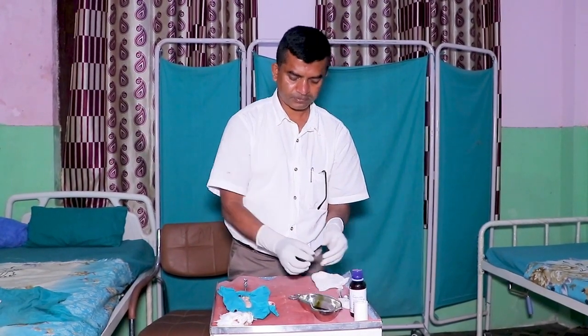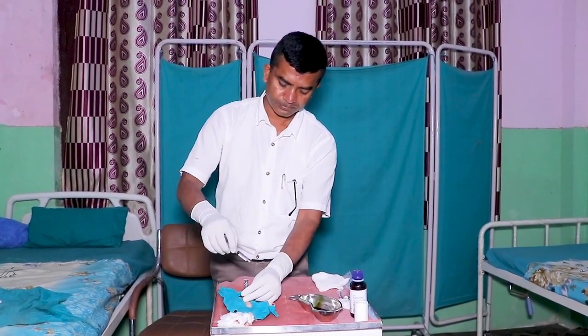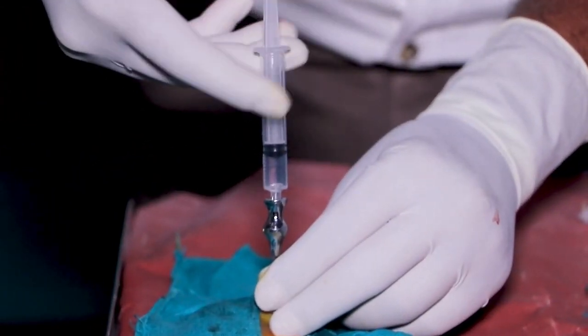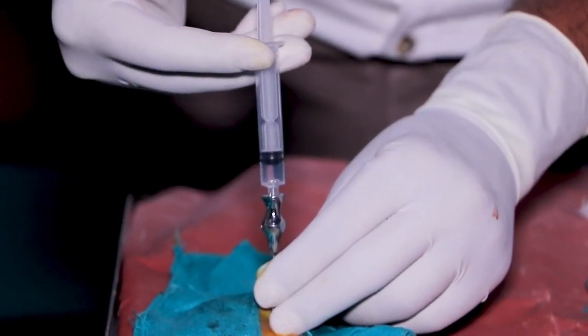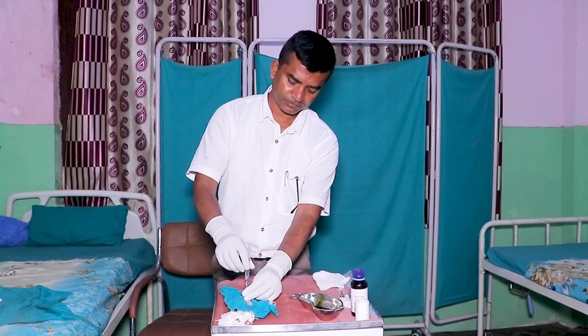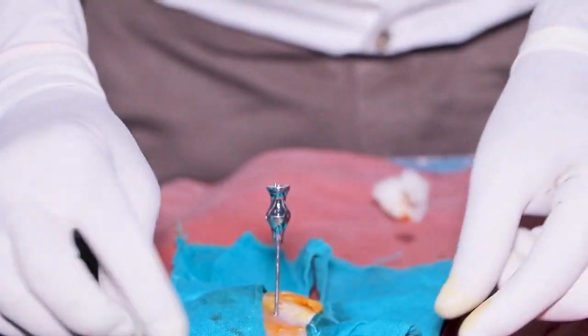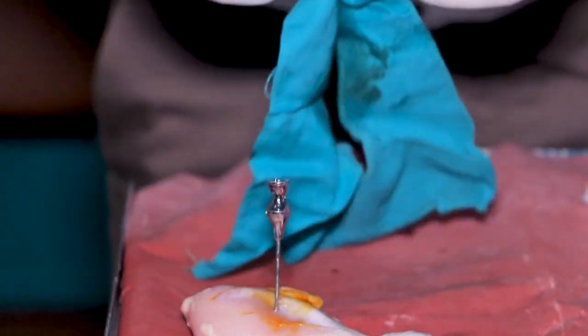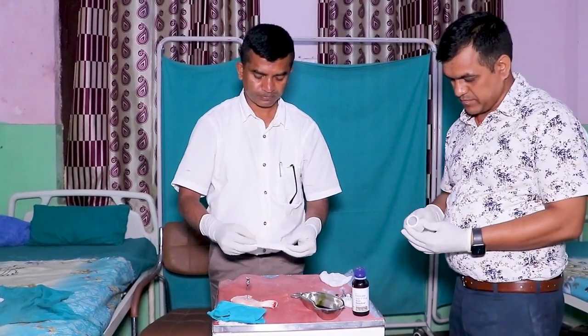Flush with 10 ml of normal saline. There should be no resistance. If resistance is encountered, reposition the needle slightly and attempt to flush again. If resistance still exists, remove the IO and attempt in a different site.